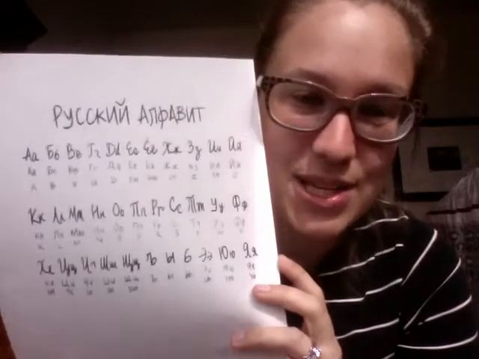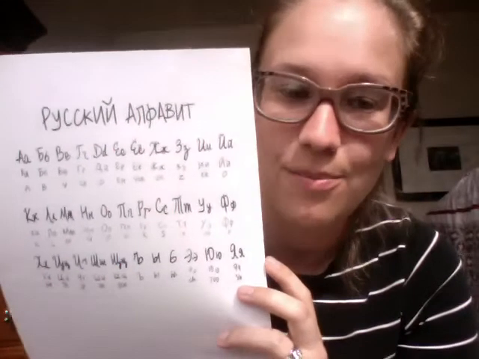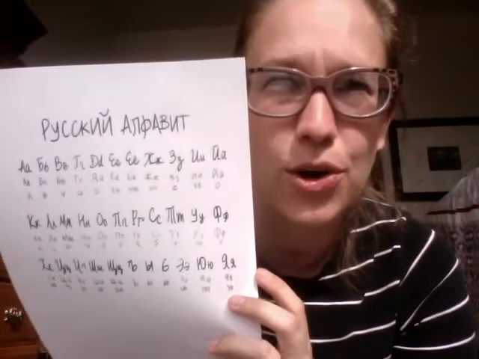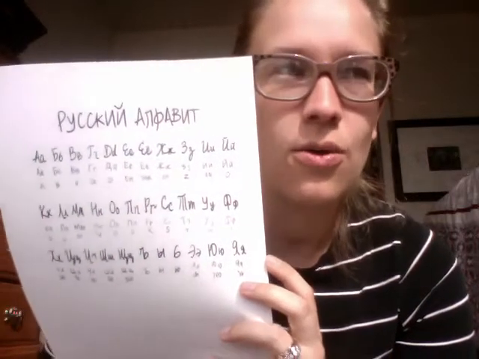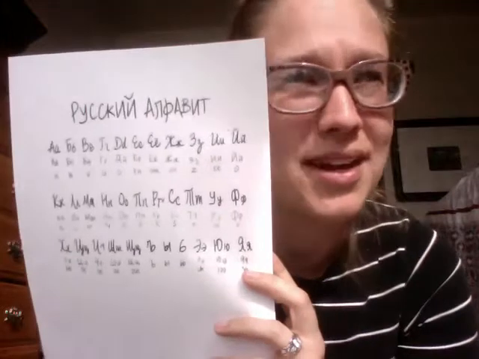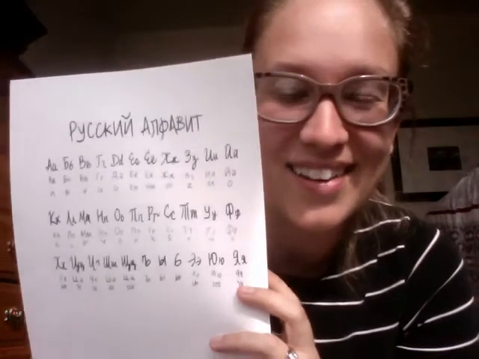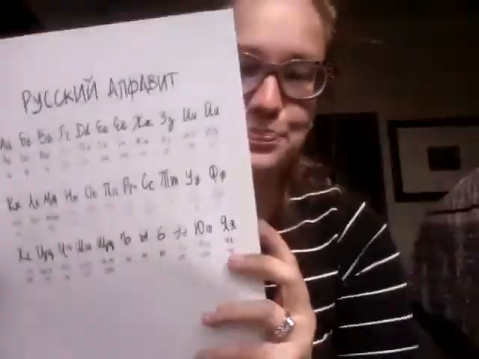We can talk through some of it, and then I bet we can figure out some words together that are cognates. Cognates are words that sound the same in English and a different language. I can only think of one in my head right now between Russian and English, but we could even just write out some English words using the Russian alphabet too.